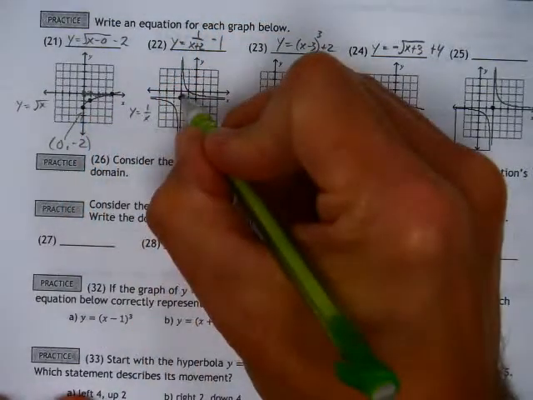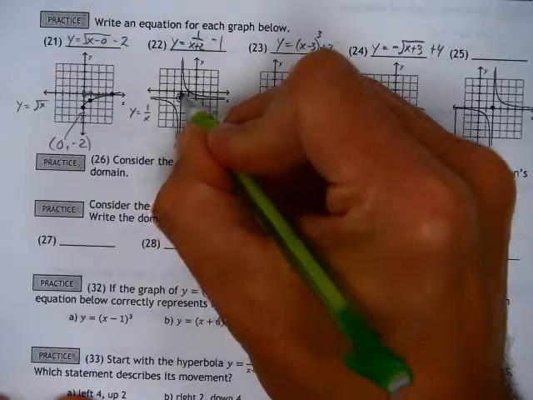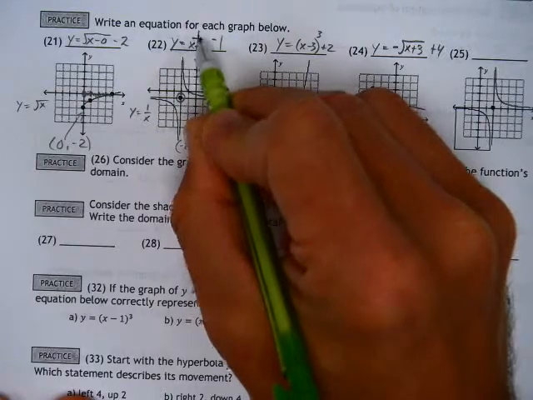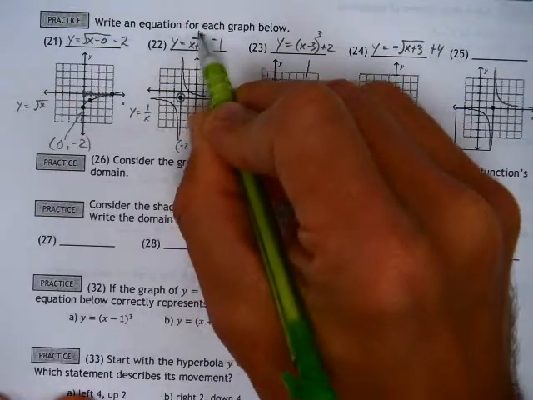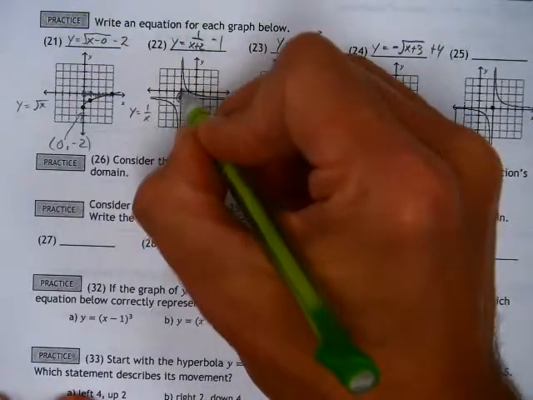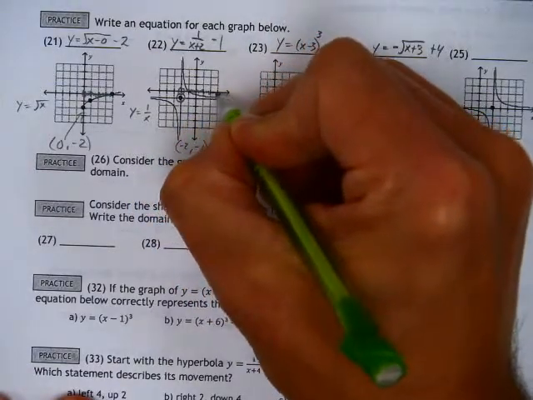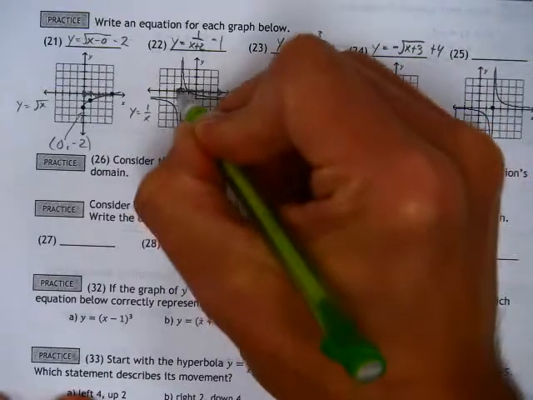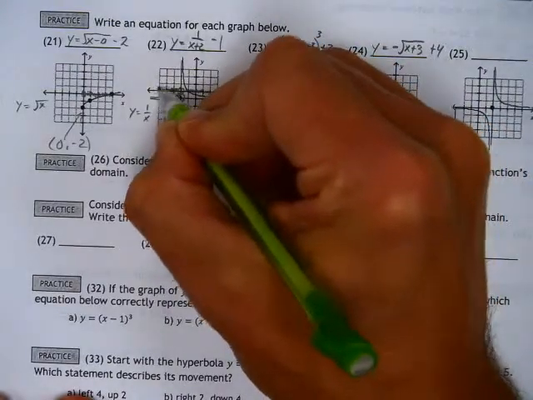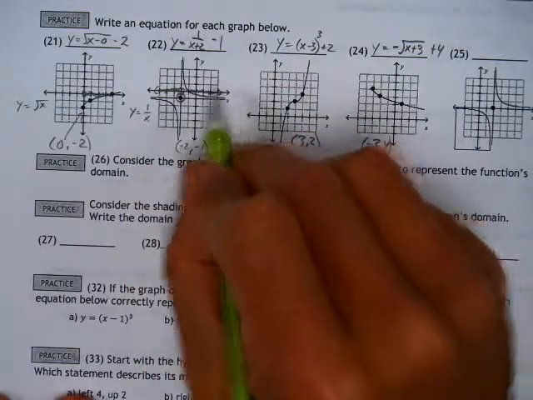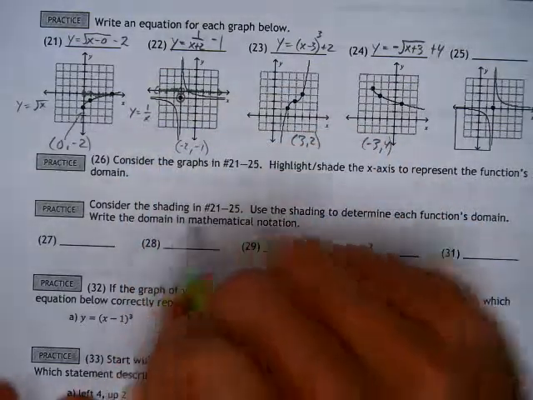Now this one's interesting. Very specifically, it does not hit at this. You cannot plug in a -2 into this equation because it makes this have a 0 in the denominator. So there is not going to be something here, but in terms of the shading, everything from this one on in that direction forever, and this way in this direction forever, is going to be included. So really the domain of this one is everything except -2.